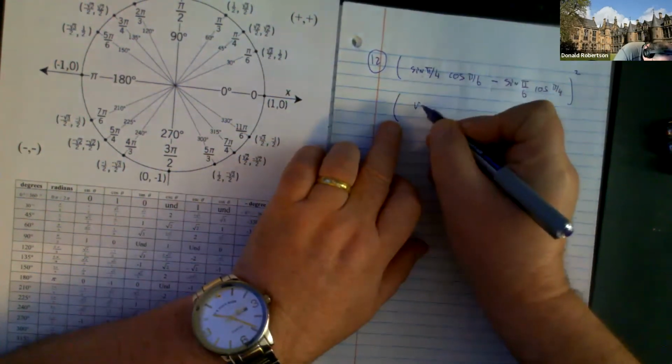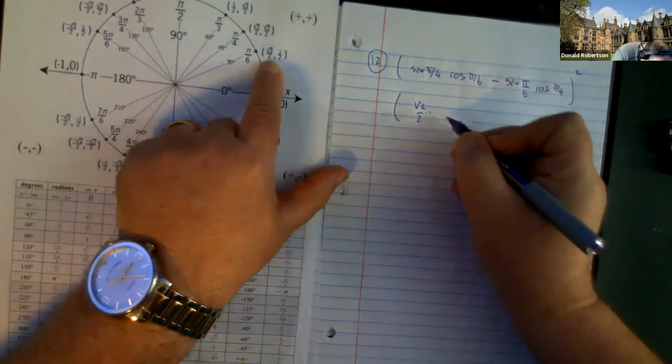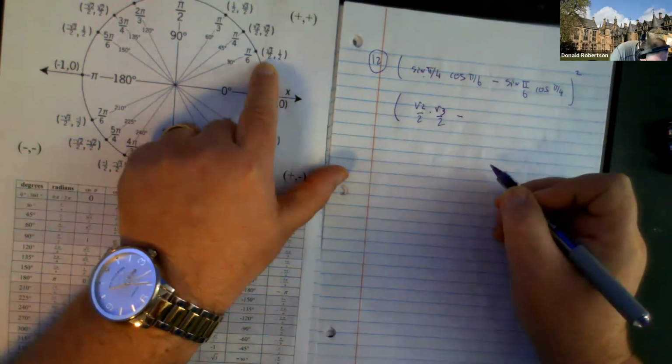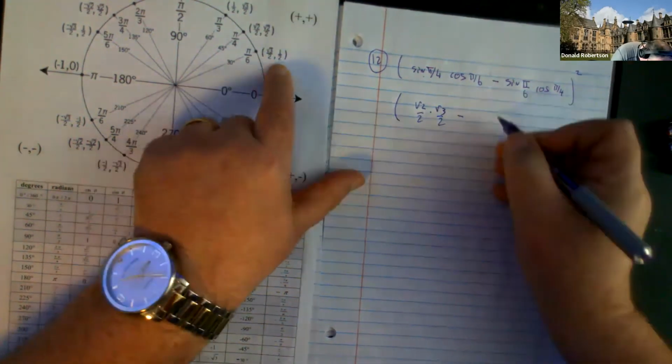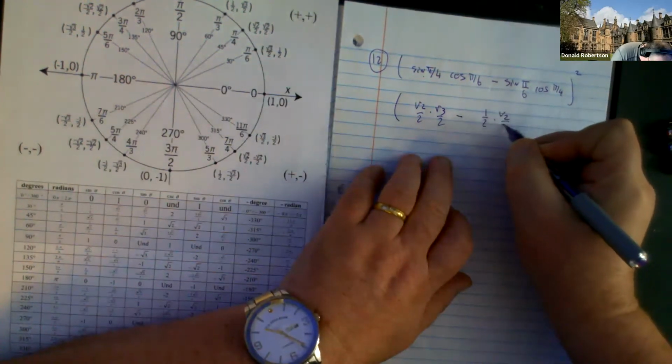That guy is root 2 upon 2. And the cosine of pi upon 6 is what? Root 3 upon 2. Take away the sine of pi upon 6, which is a half. And the cosine of pi upon 4 is root 2 upon 2.